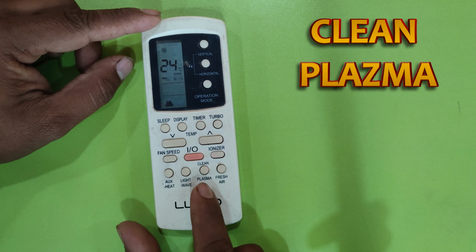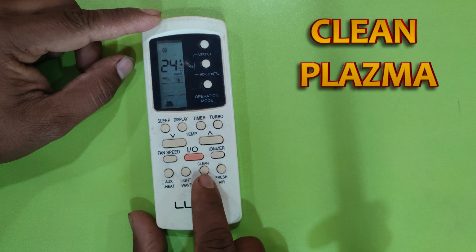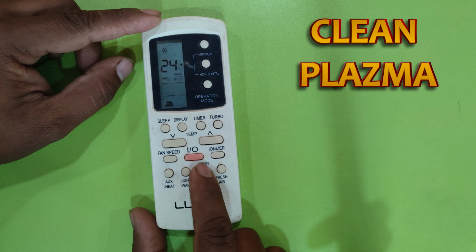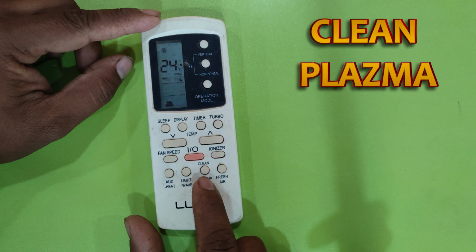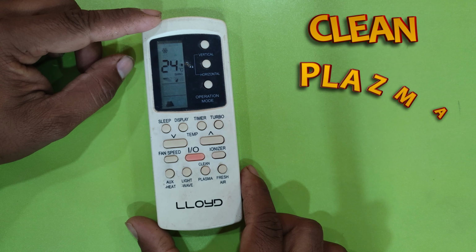The next button is Clean Plasma. If CL is written in your AC, then clean the filter of your AC and put it back again and press the Clean Plasma button, then the error CL will be removed. Whenever dust fills the filter net of your AC, CL will come again, and Clean Plasma will be used to clean the filter.